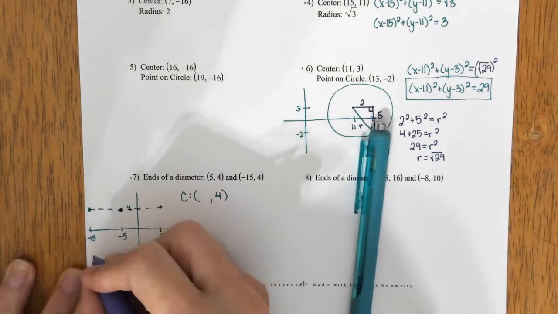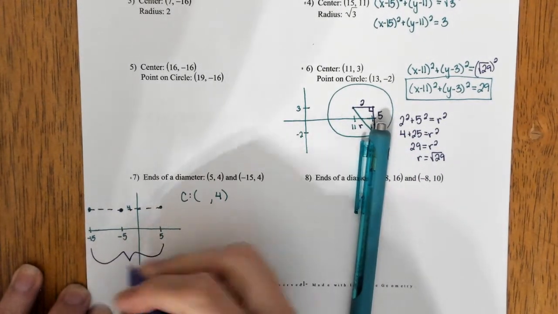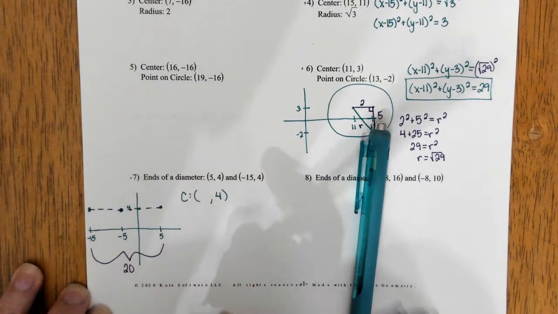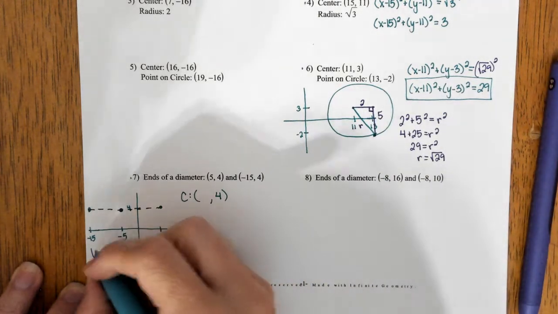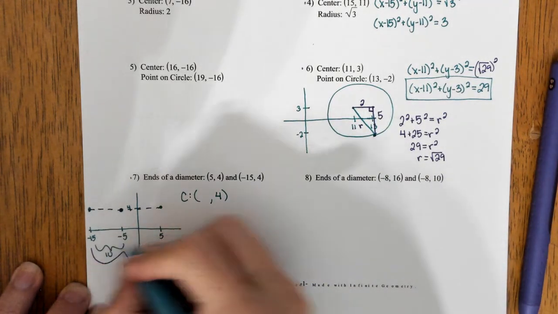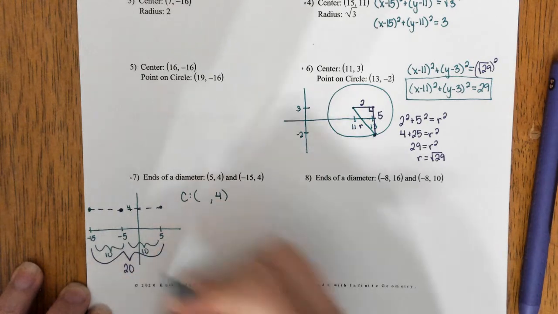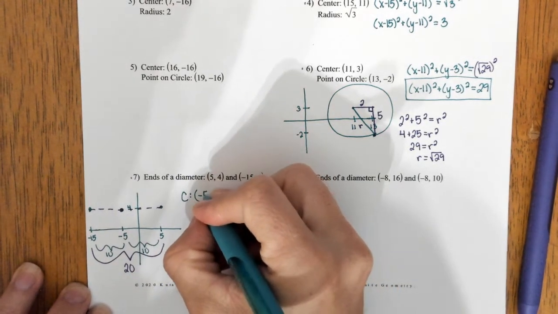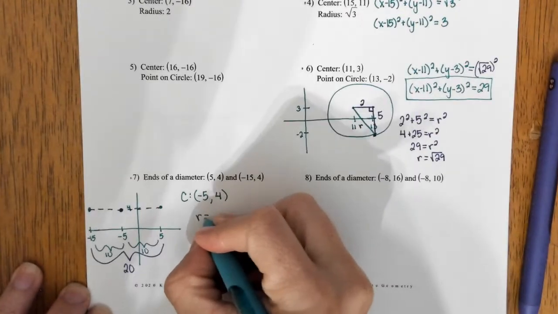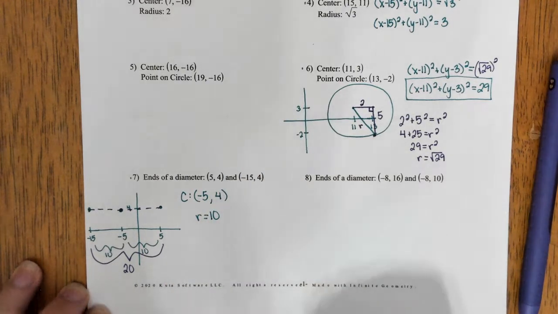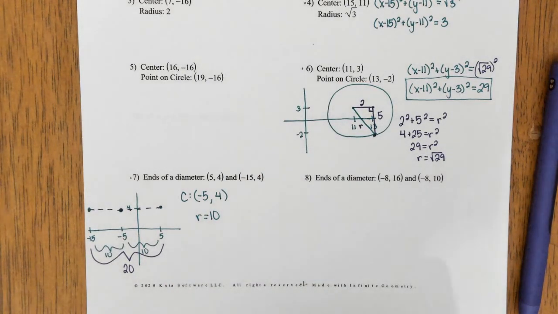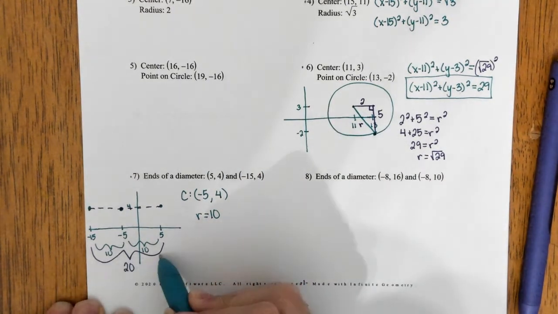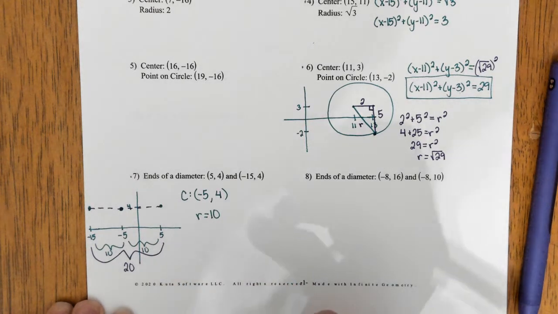The reason for that is from negative 15 to 5, those are 20 apart. Half of 20 would be 10, so that would be 10, and that would be 10. So this is negative 5, and then my radius here is 10. Because again, diameter was 20, the radius is half of that.